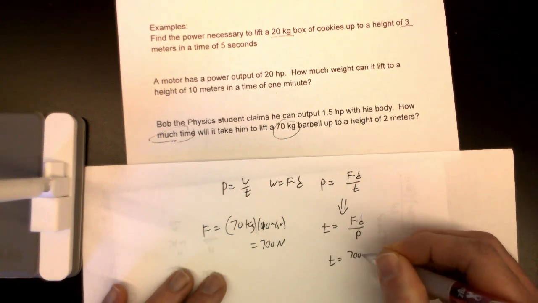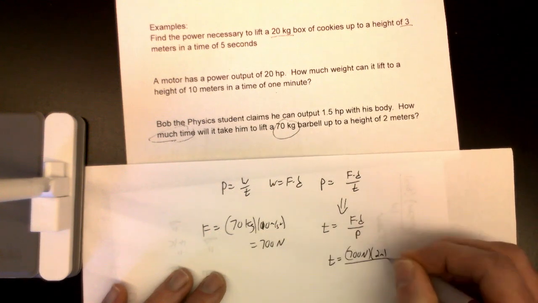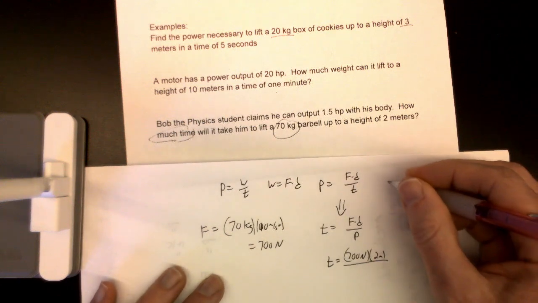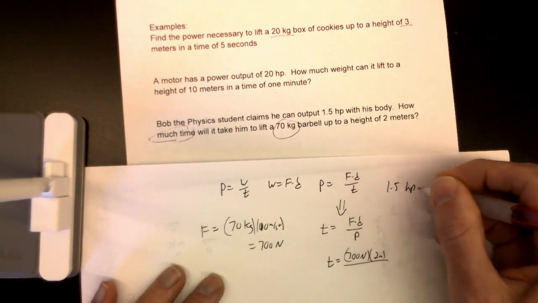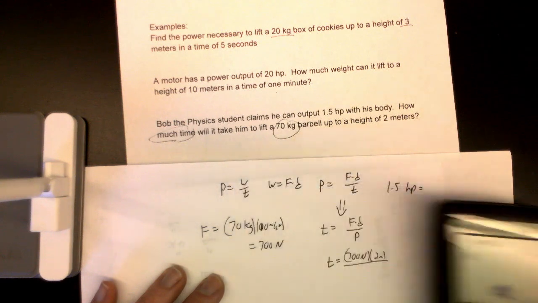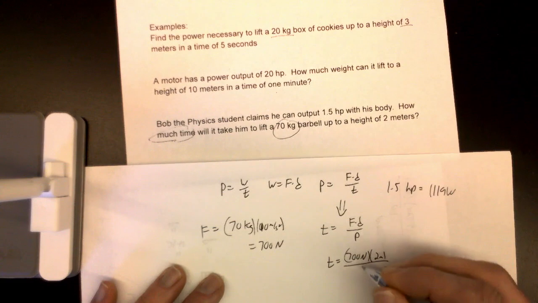I have 700 newtons as my force. I've got 2 meters as my distance. My power is 1.5 horsepower. We got to figure that out. 1.5 horsepower into watts. 746 watts times 1.5 horsepower is 1119 watts. So that goes down here.